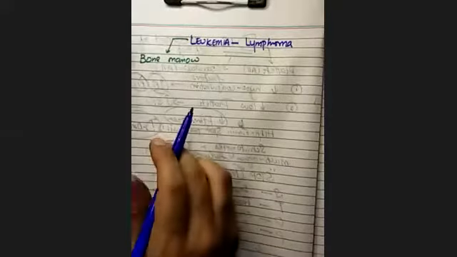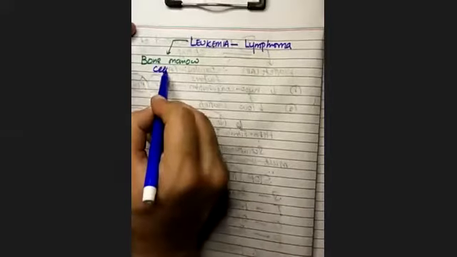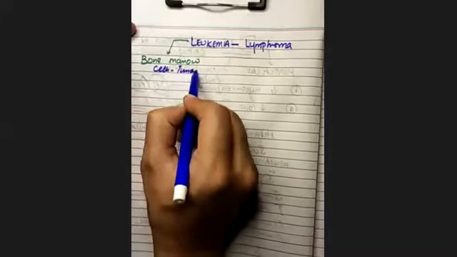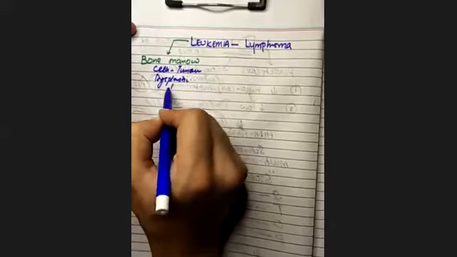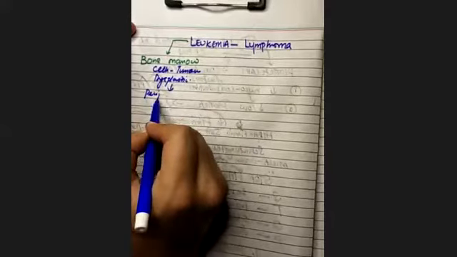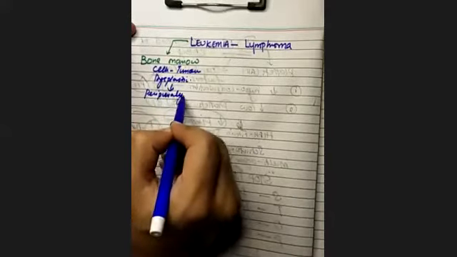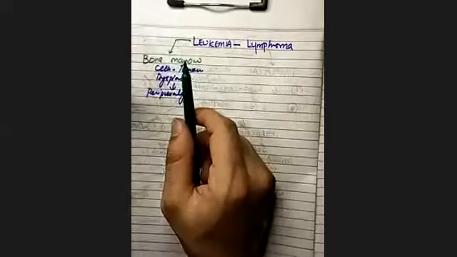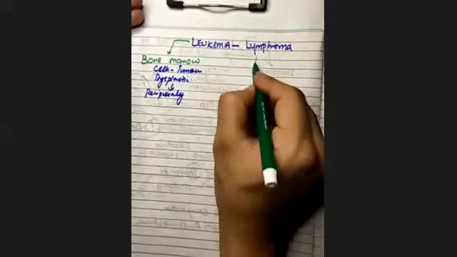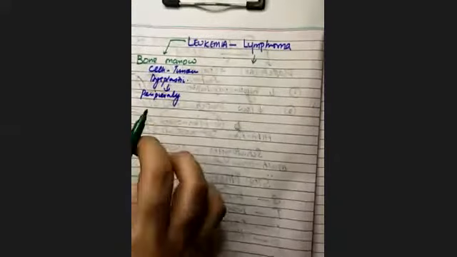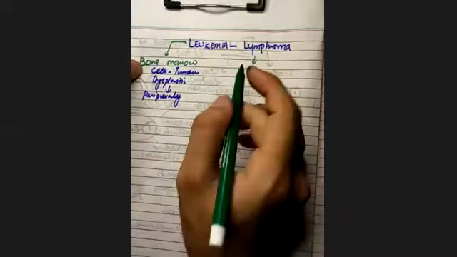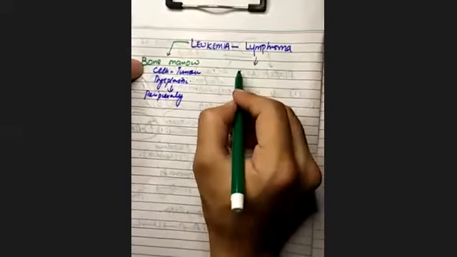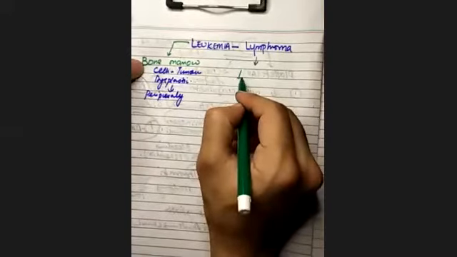So basically your abnormal cells, your tumor cells, your dysplastic cells, they are seen peripherally on blood smear. However, in lymphoma, it is truly discrete, meaning they basically arise from your lymph nodes.